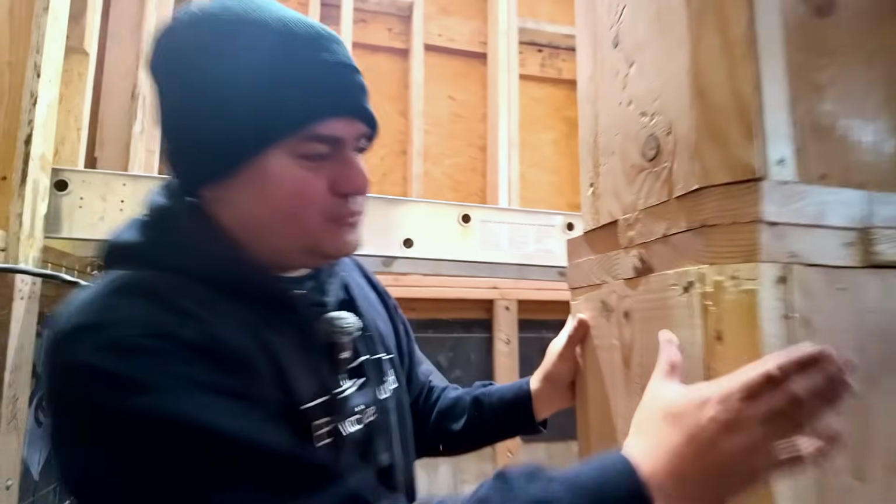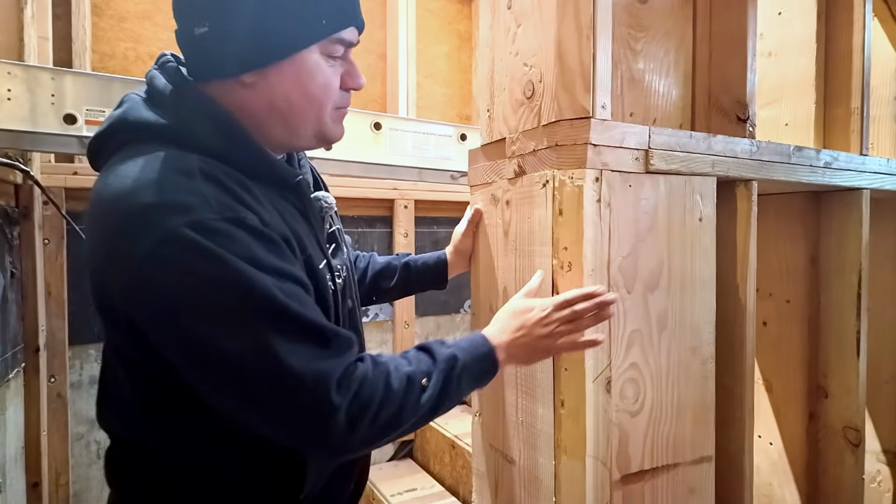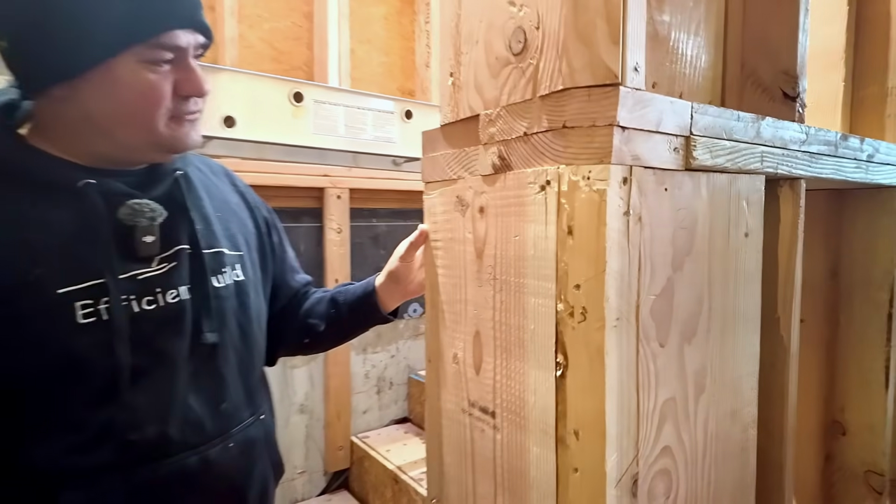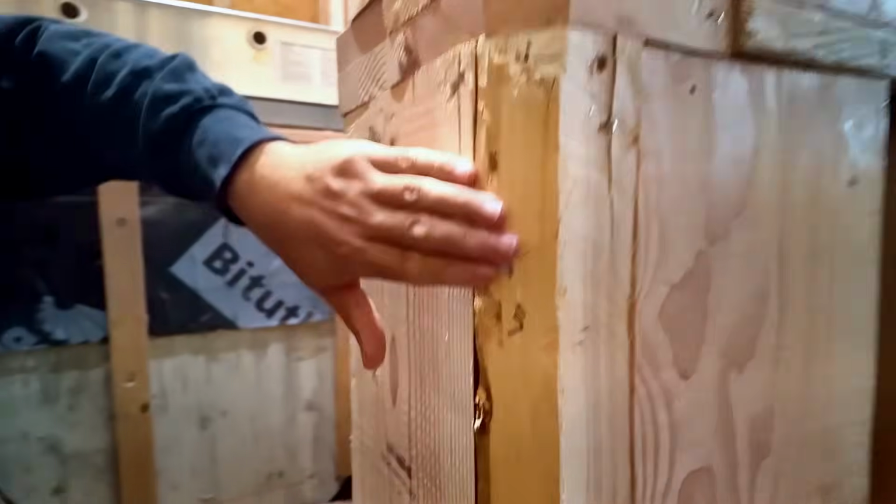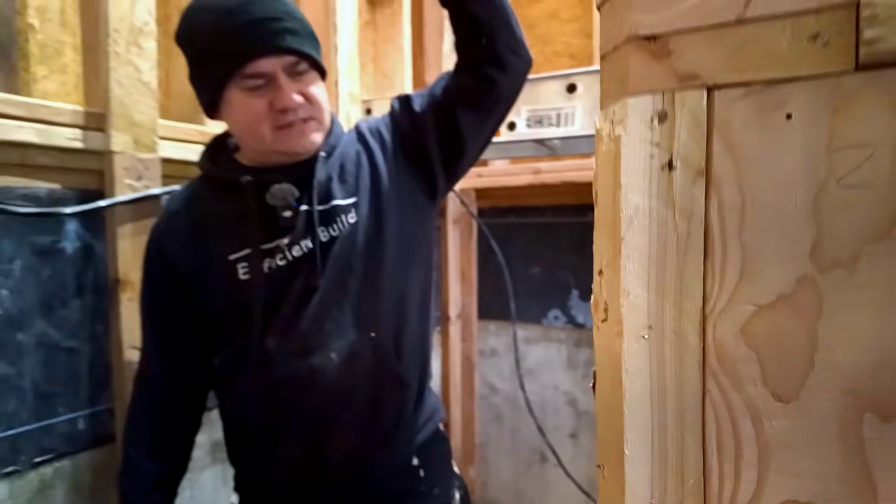One very nice feature that we have right here is that we decided to bevel these corners, and I'm really liking it very much. It's looking nice. We're going to be extending this bevel all the way to the second story.